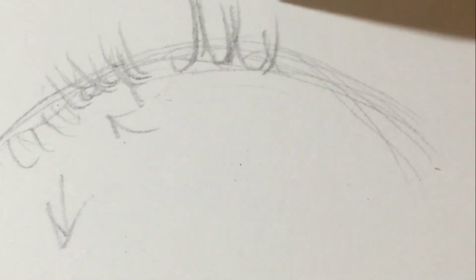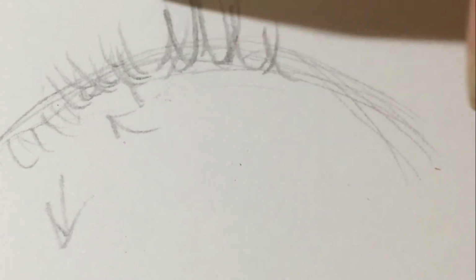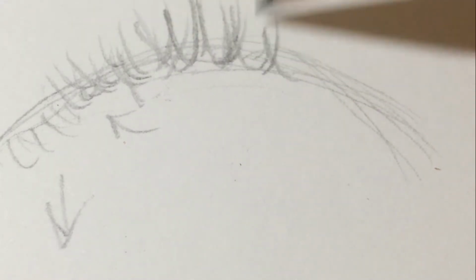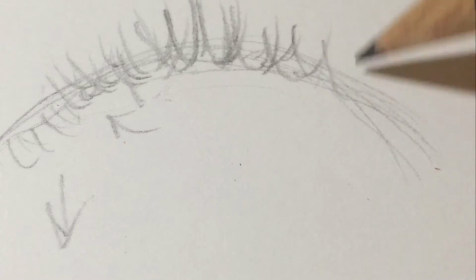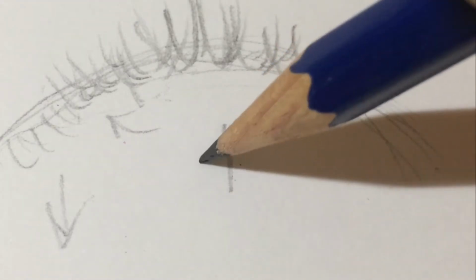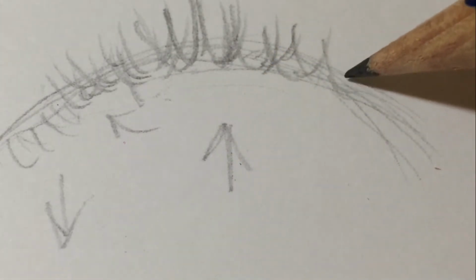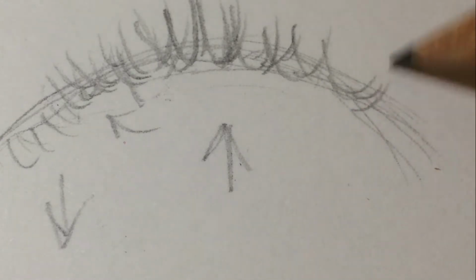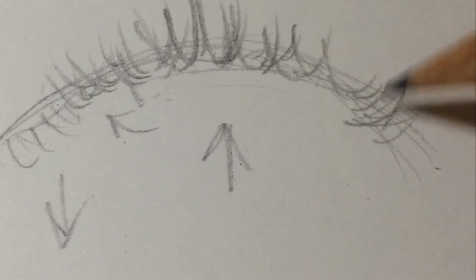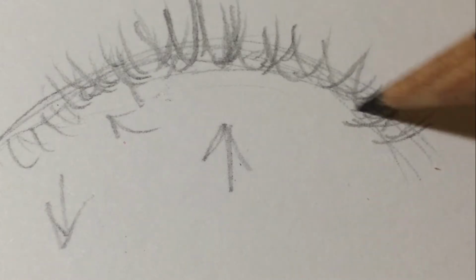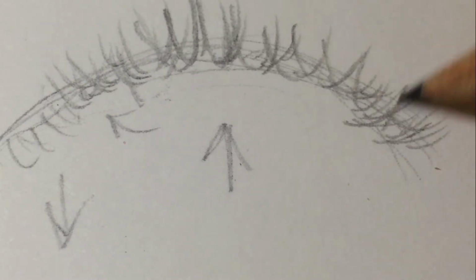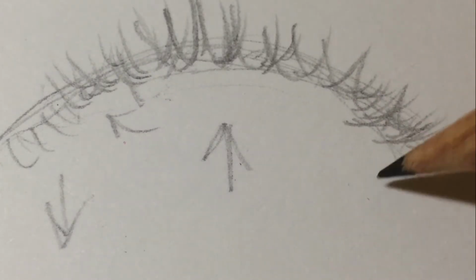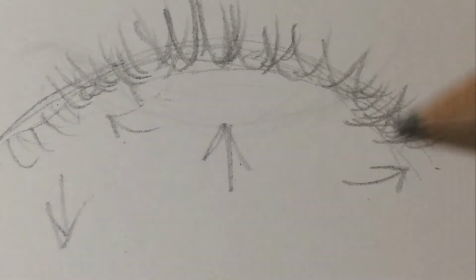Now, in the complete middle, at the top of the curve, the eyelashes are completely facing upwards, going off of the eyelid. Then, slowly, as you go down the eyelid, the eyelashes go towards the right, and they still curve upwards. This is what we will be using as our reference when we are drawing the actual eyelashes.